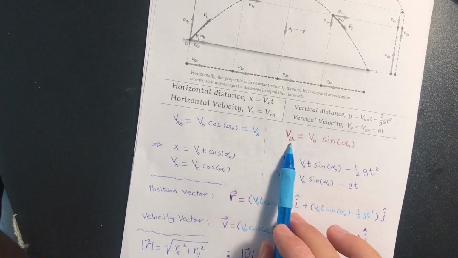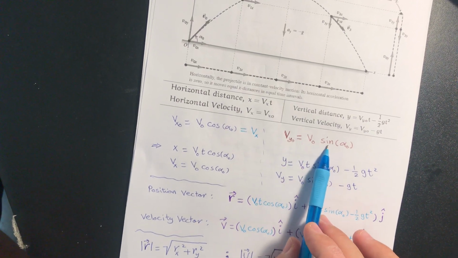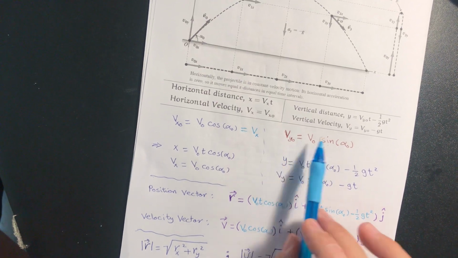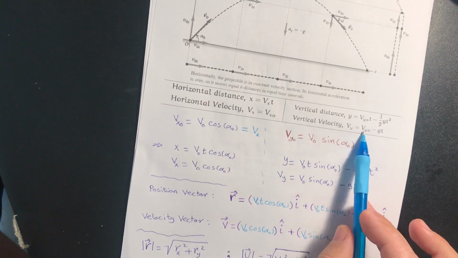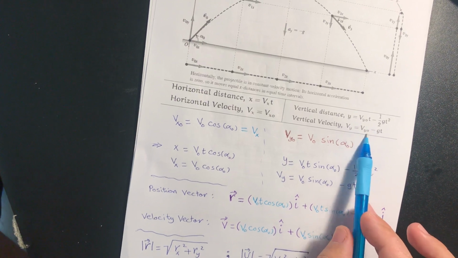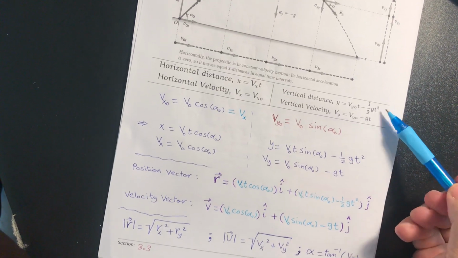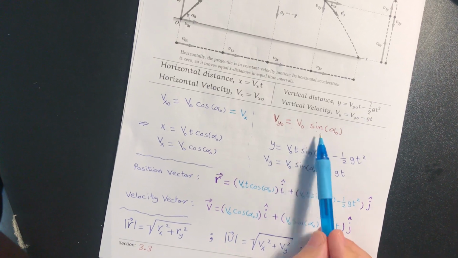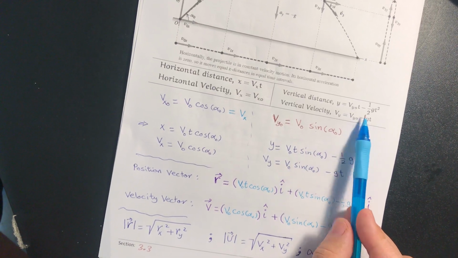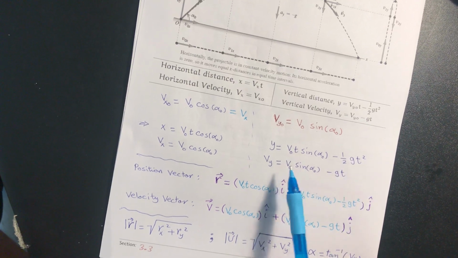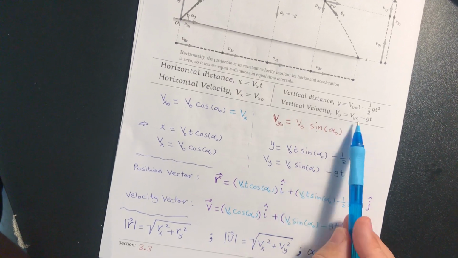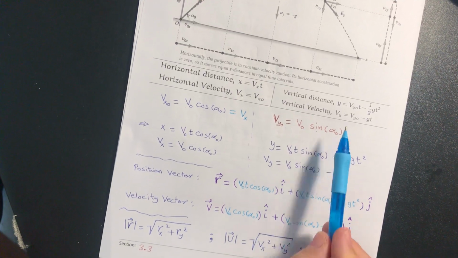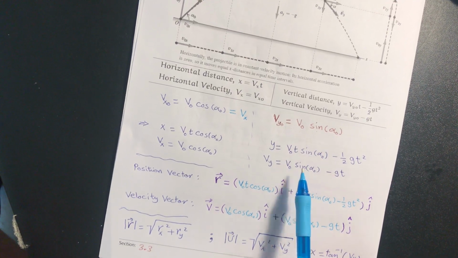What about vy? vy is equal to v naught sine alpha naught. We can use it in place of v naught in the formulas. So the y formula will be v naught multiplied by t, by sine alpha naught, minus half g t squared. Also vy is equal to v naught minus g t, where v naught in the y direction is v naught sine alpha.